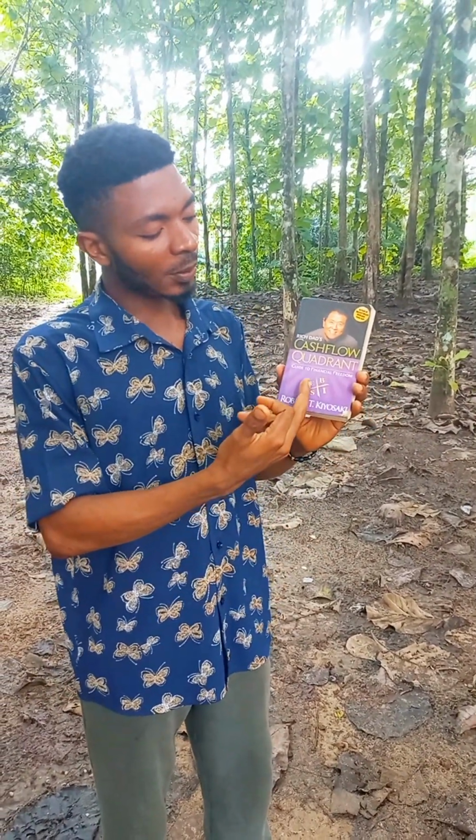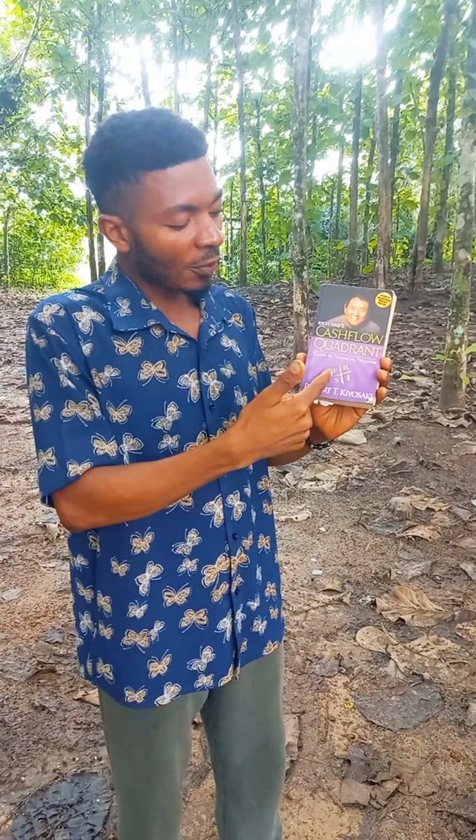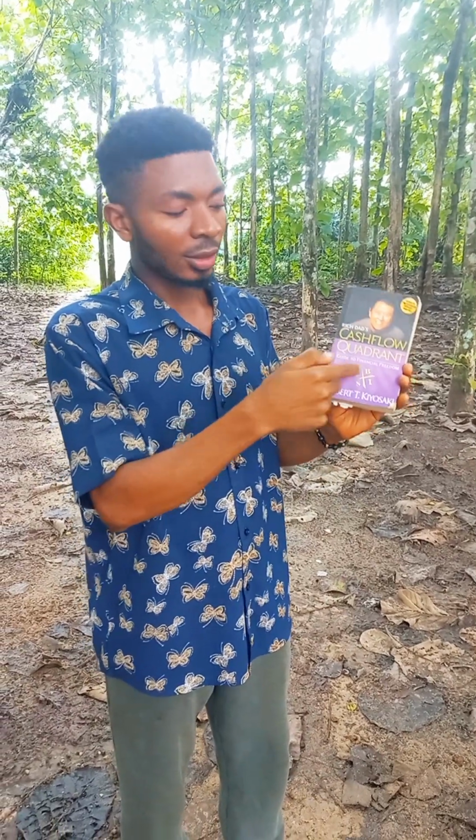Then he said people on the left side of the quadrant can actually move from here to this side of the quadrant if they use the little they can earn from here to invest and generate more passive income by learning the basic skills.